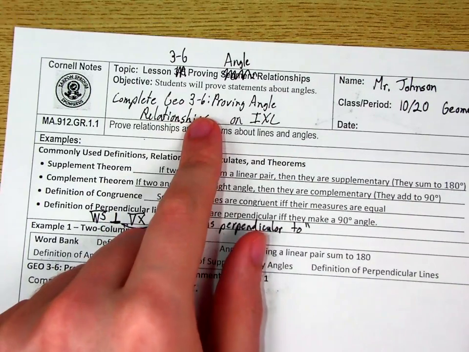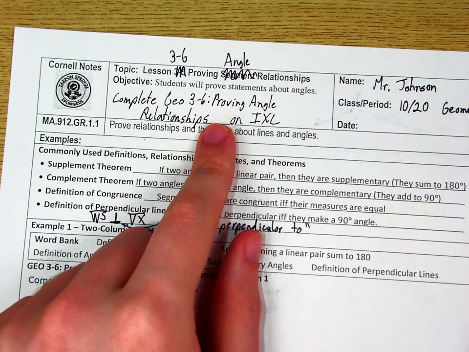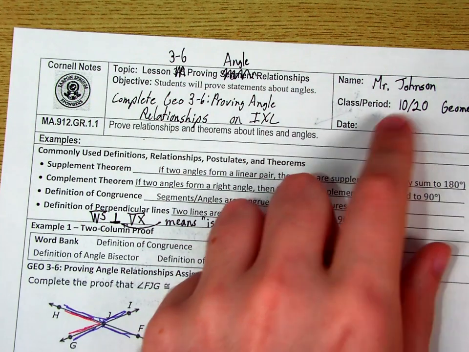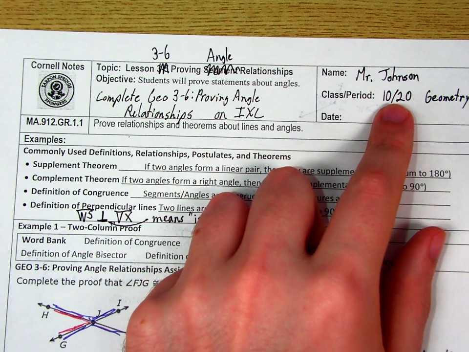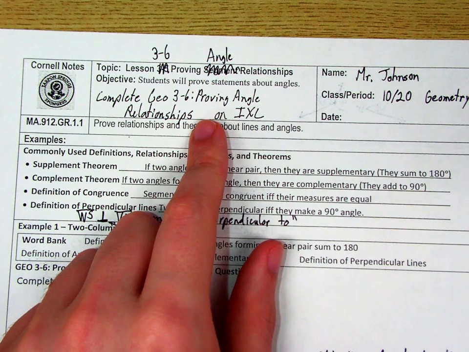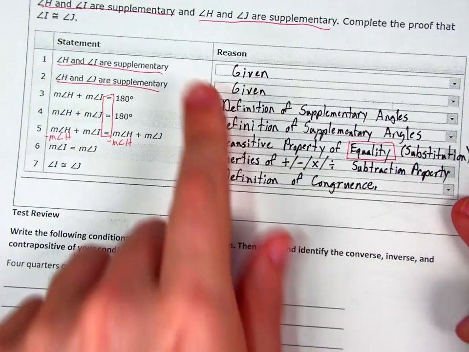So now for this IXL quiz that is due today, technically the 23rd. I'm recording this on the 23rd. But you have till the 27th to turn it in. We've done numbers 1, number 4, and number 7.